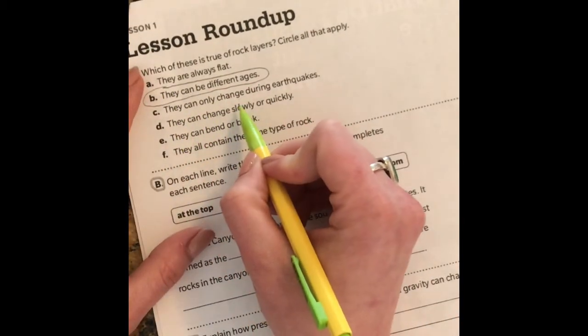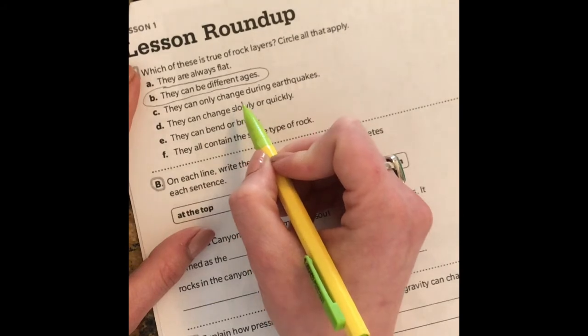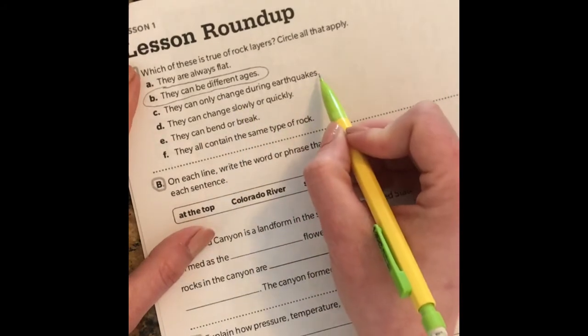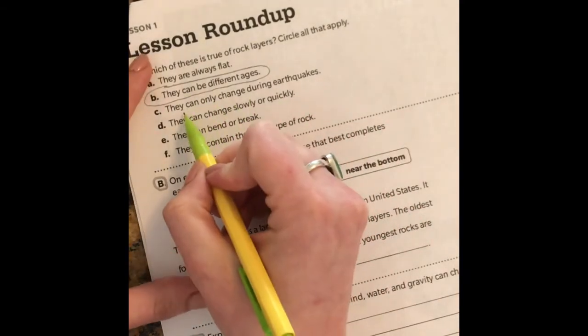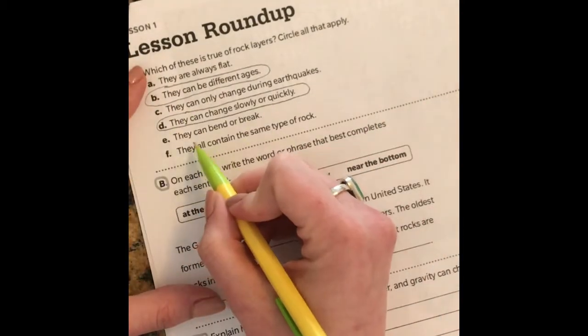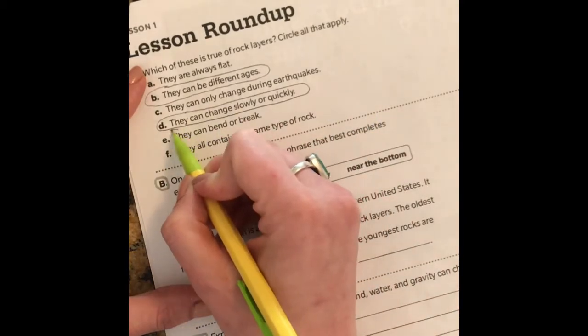C, they can only change during earthquakes. That is not true because they could change due to pressure, heat, wind, water. All of these other factors can also change rocks. D, they can change slowly or quickly. That is true. They can bend or break. That is true.